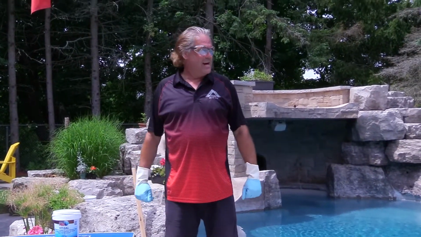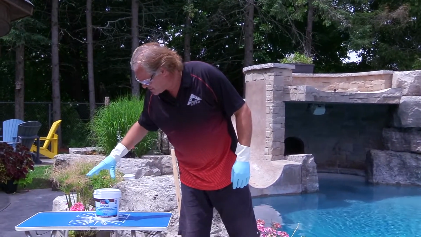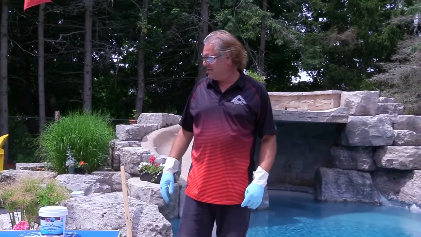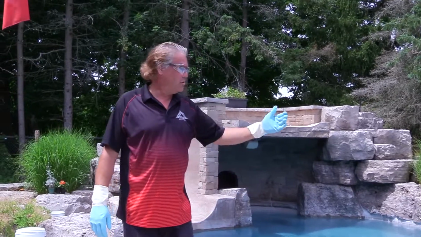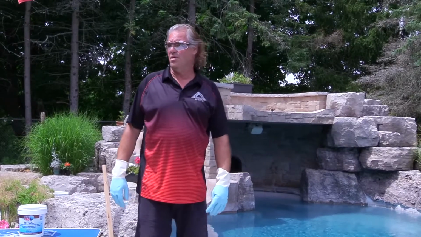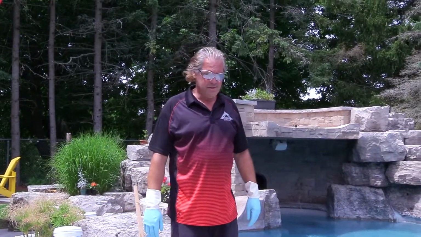But if I need to raise my calcium, this is a product used. It's just calcium flakes, and it just adds the calcium into the pool. A lot of places, if I need to lower the calcium, if I have higher levels, I just add new makeup water, and typically that's going to lower my calcium levels. So that's how I raise calcium.